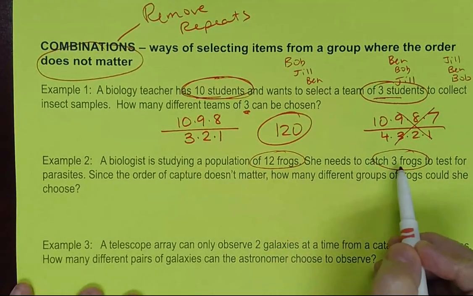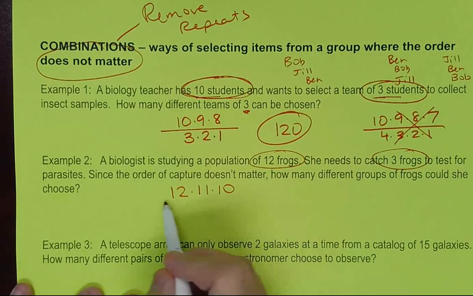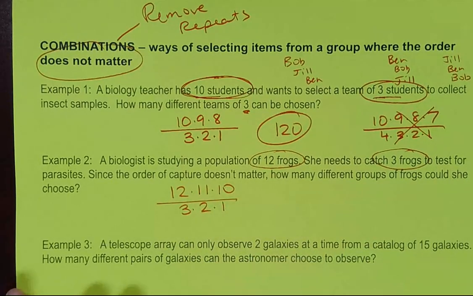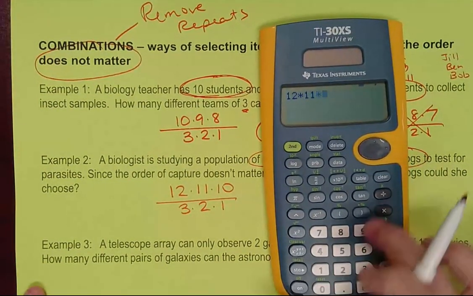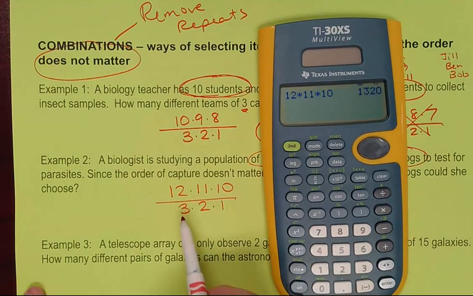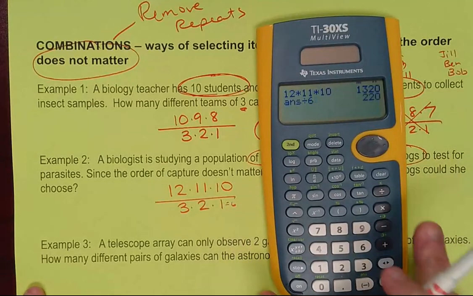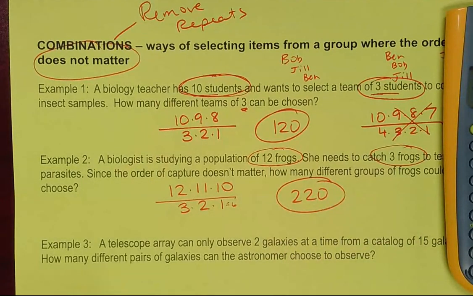12 frogs, 3 of them. So we're going to pick our first 3 numbers, 12 times 11 times 10. And on the bottom, I got 3 frogs. I'm going to divide by 3 times 2 times 1. And so if I do 12 times 11 times 10, that gives me that. 3 times 2 times 1 is 6. So I'm going to divide that answer by 6 and find out now there are 220 different groups of frogs that I could pick. If I just randomly caught 3 of the 12 frogs, 220 different frog combinations would be possible.